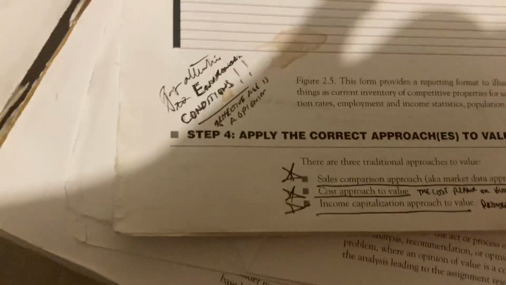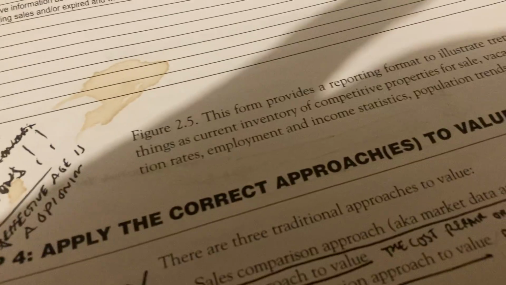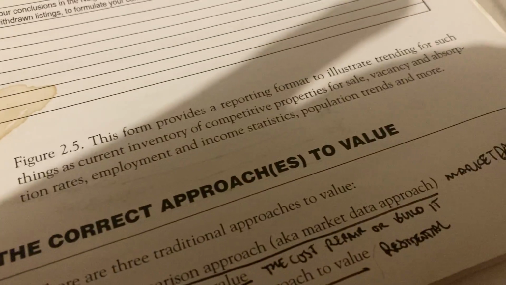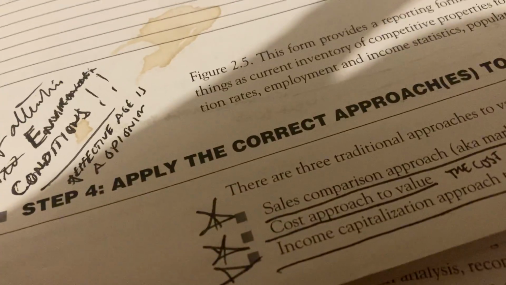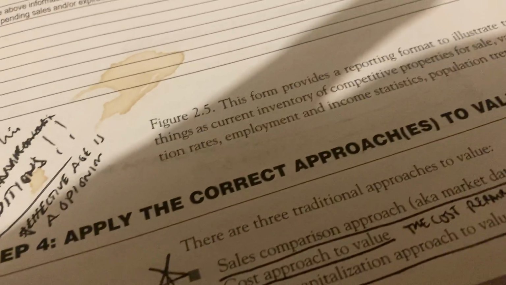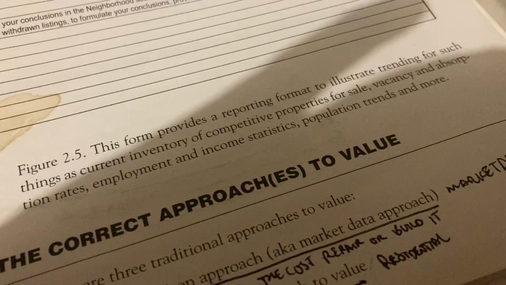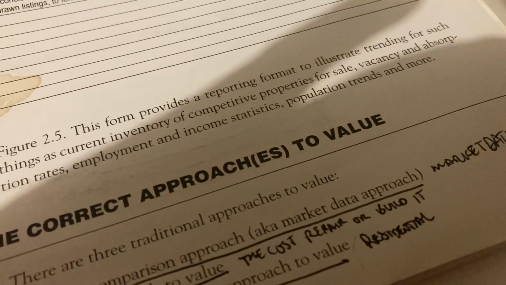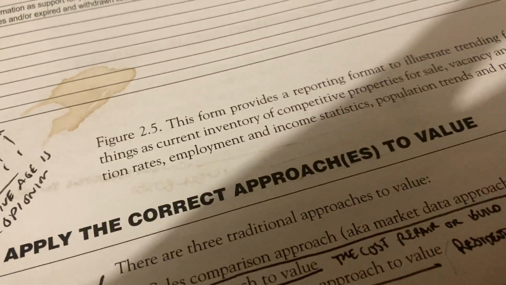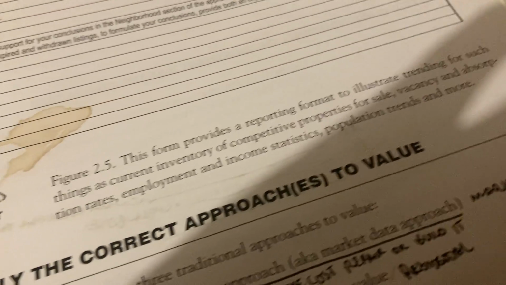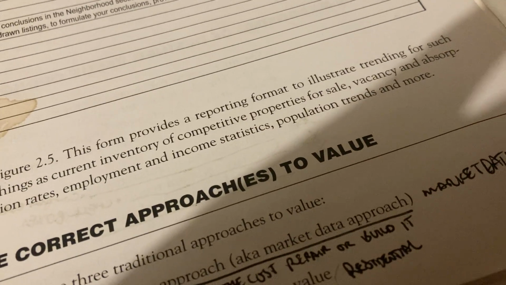Figure 2, period 5. This form provides a reporting format to illustrate trending for such things as current inventory of competitive properties for sale, vacancy and absorption rates, employment and income statistics, population trends, and more.